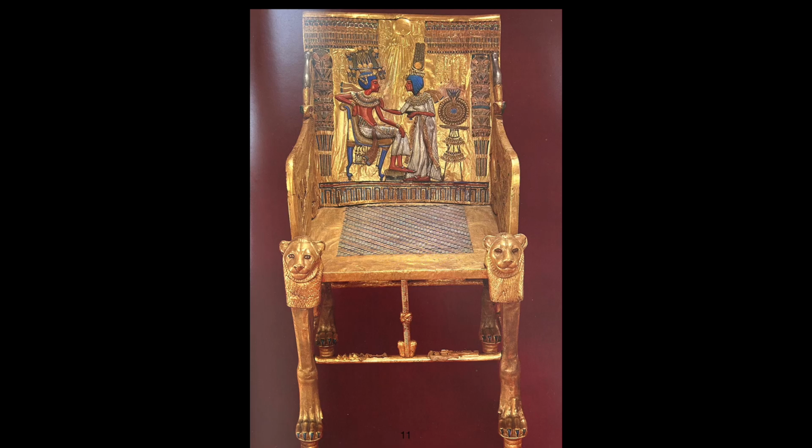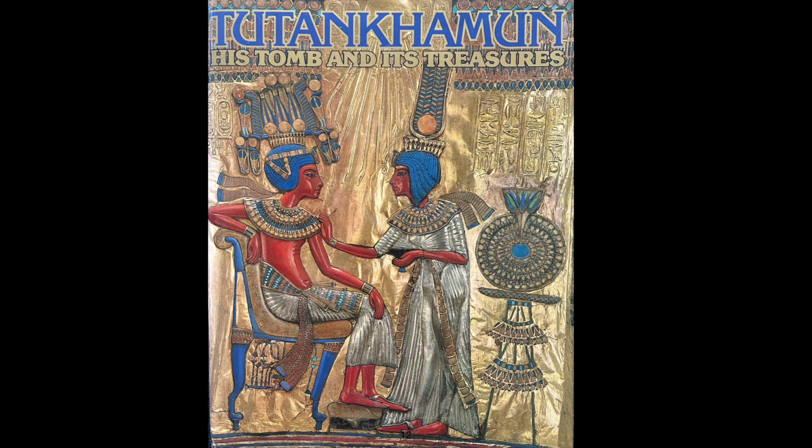This golden throne, made of wood overlaid with sheet gold, depicts an intimate moment between the pharaoh and his wife. So the last few photos all came from this book, which I purchased in the mid-1970s after seeing the exhibit of 55 artifacts of Tutankhamun's that toured the U.S. at the time.